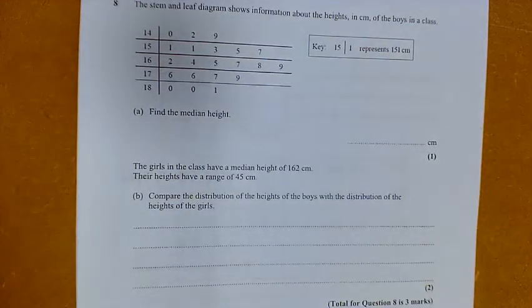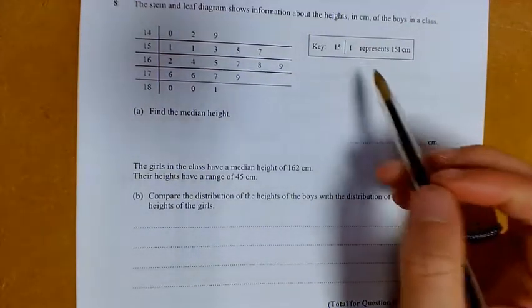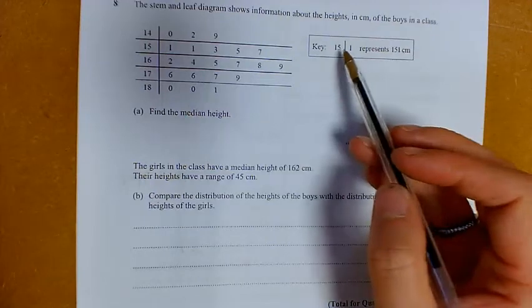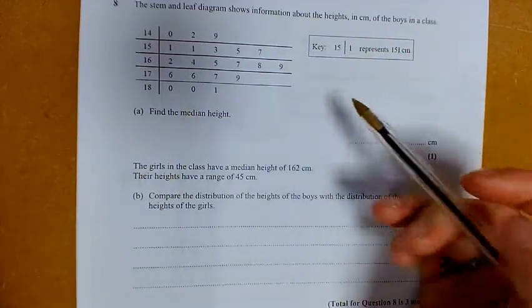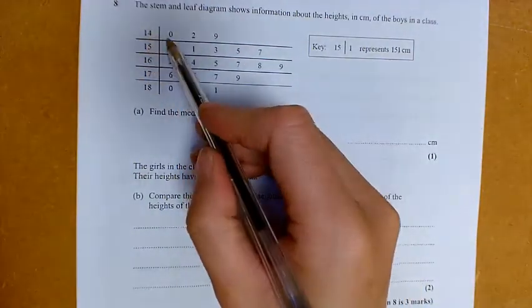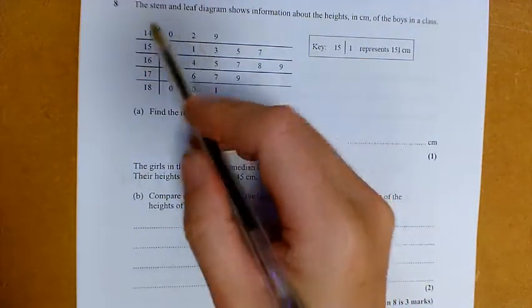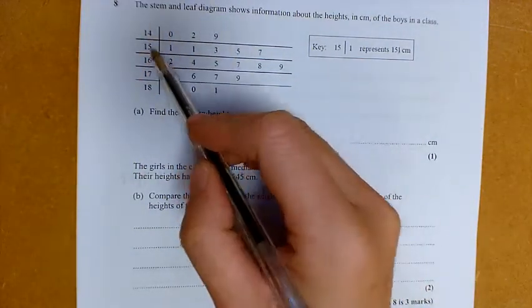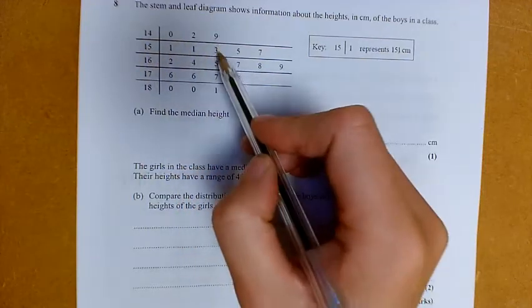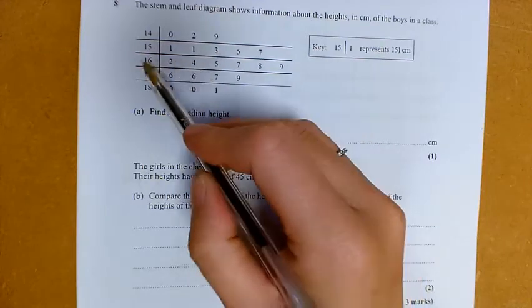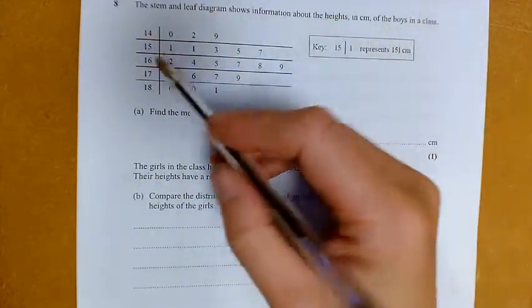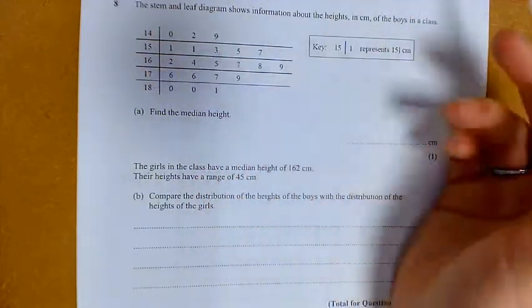Okay, next we have a stem and leaf diagram. A stem and leaf diagram, we need to use a key to help us. So it says 15 line 1 is 151 centimetres. So how do we read this? Well, it's 140, 142, 149, 151, 151, 153, 155, 157, 162, 164, 165, and so on, okay? So we need to remember the stem when we look at the leaves.